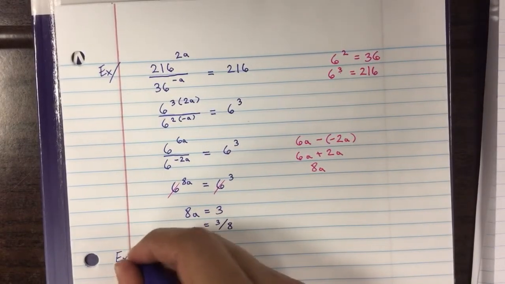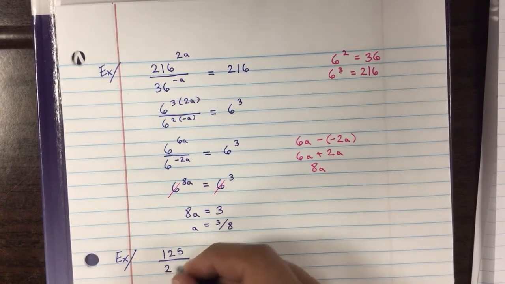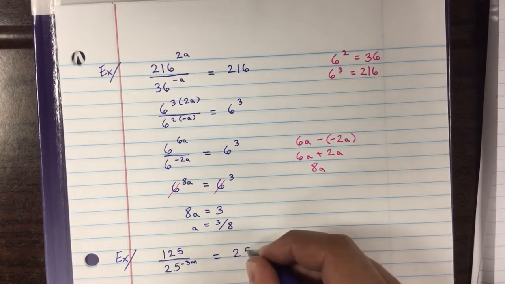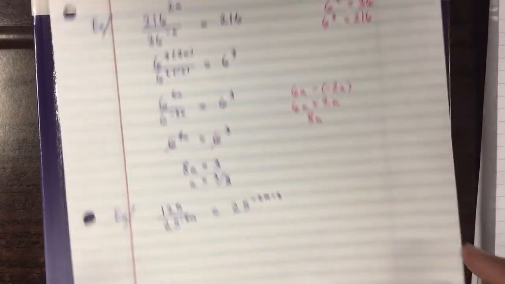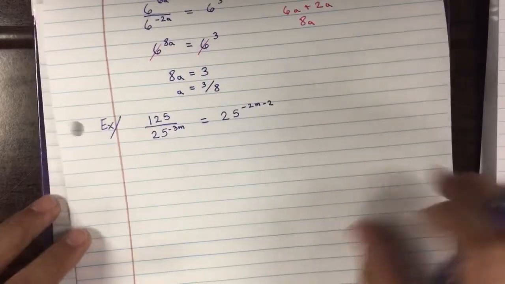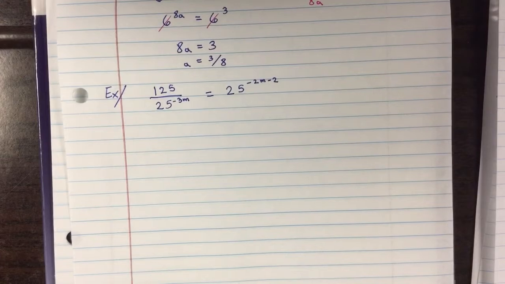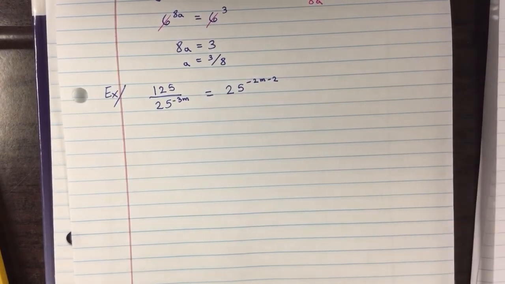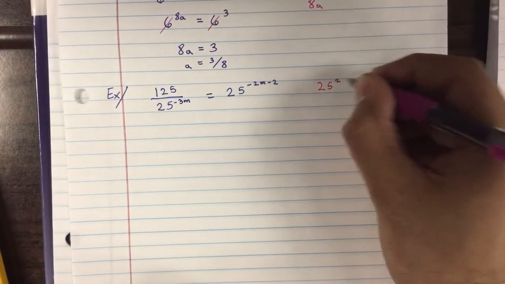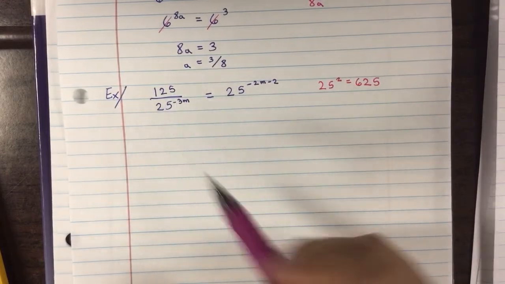All right, last example. 125 over 25 to the negative 3m equals 25 to the negative 2m minus 2. Okay, so what do we have to do here? We want the bases to be the same. Now, 25, what is 25 squared? 25 squared is already 625, so that's not going to work because we just need 125.